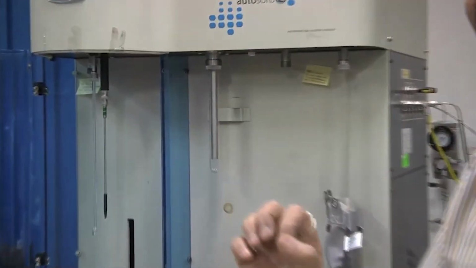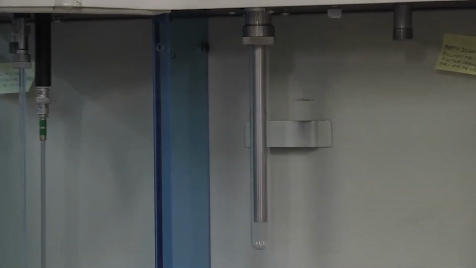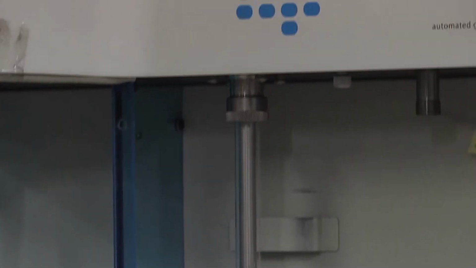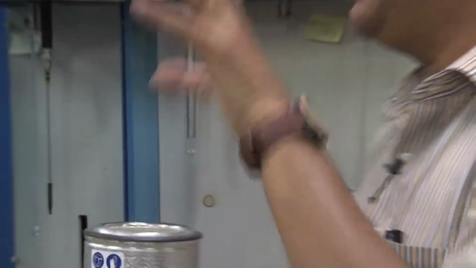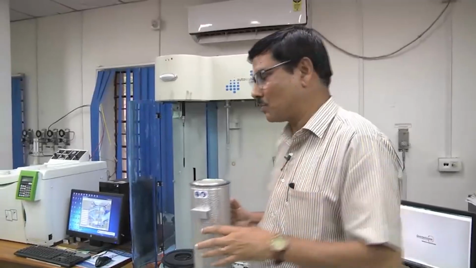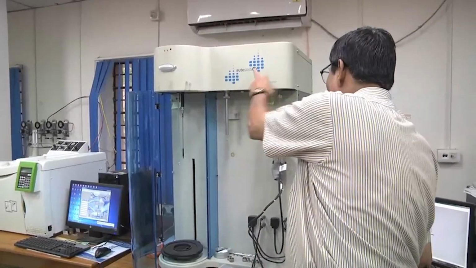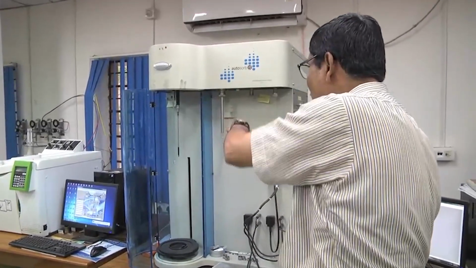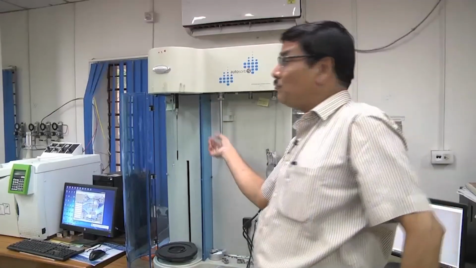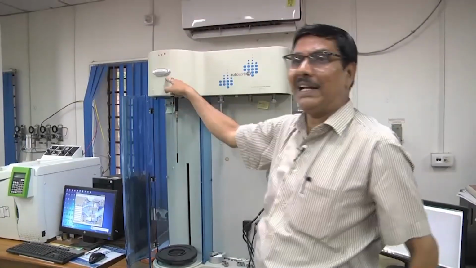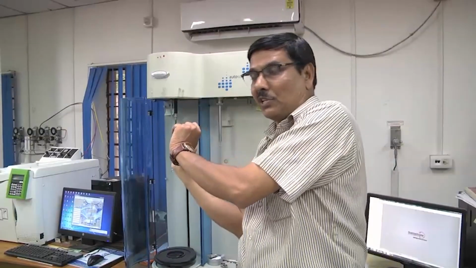This cold trap is set at liquid nitrogen temperature. At that very low temperature, whatever organic matter, volatile matter or moisture comes through this section, or from any other sections of the instrument, will be trapped inside this section, and it will not go further to the analysis section, so that it will not harm the analysis section.